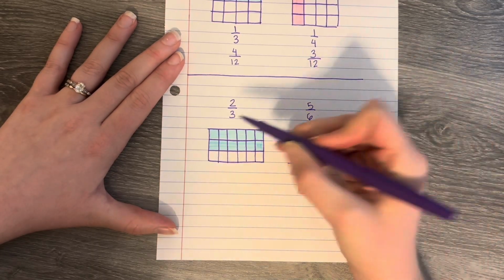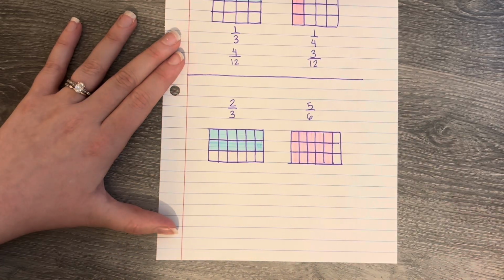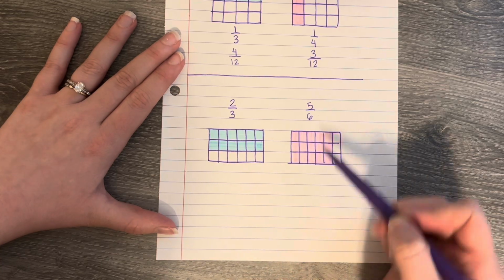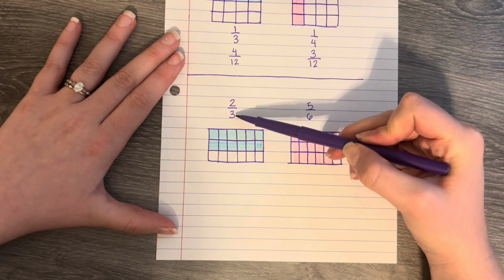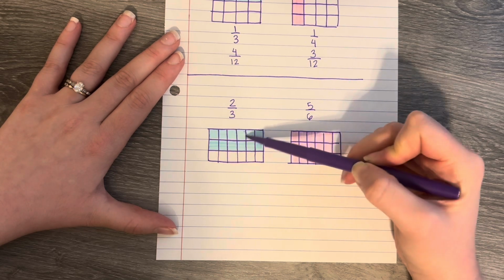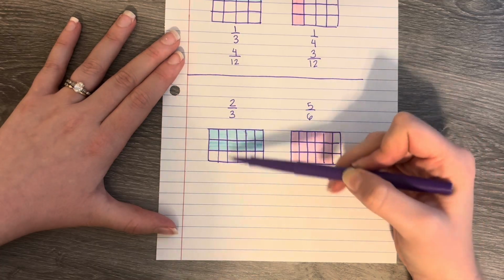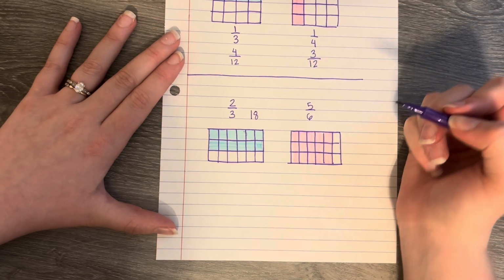And here on my sixths, I'm going to partition it into thirds. I haven't shaded anything else in. I haven't erased anything. This is still showing me 2/3, and this is still showing me 5/6. I've just partitioned them into smaller pieces. So let's look and see what happened. I started with 3 pieces total. They were the size of thirds. Now I'm left with 3 rows of 1, 2, 3, 4, 5, 6. I'm left with 18 pieces. Each of those pieces are the size of 1/18.